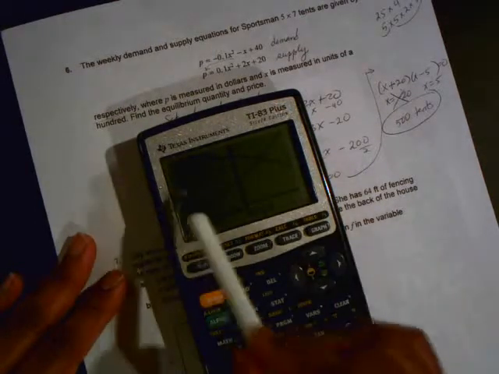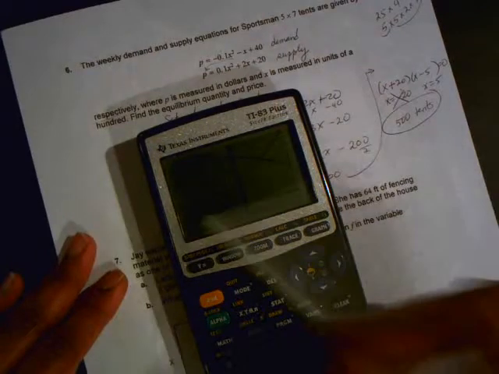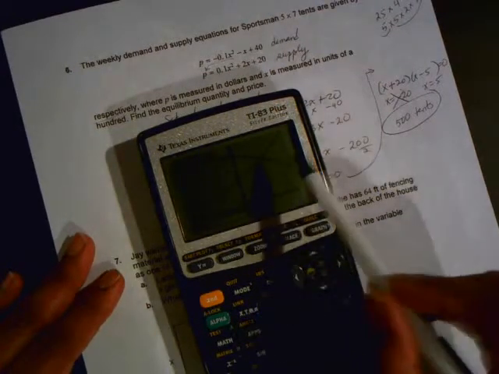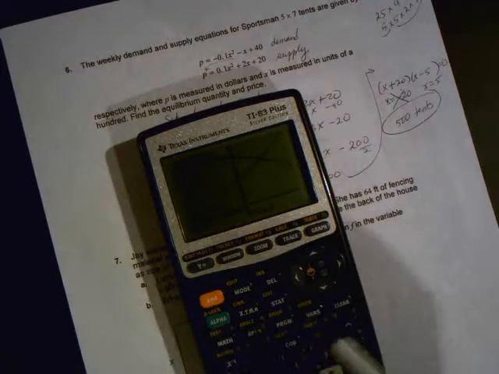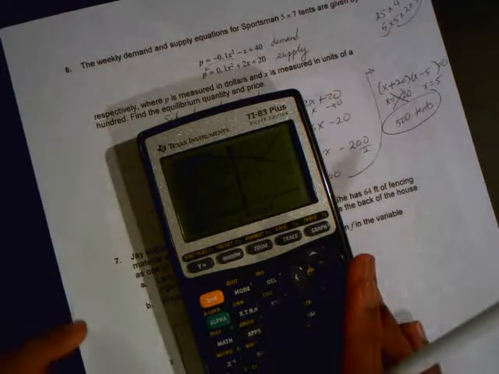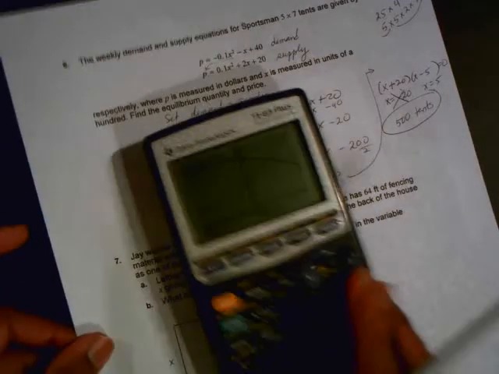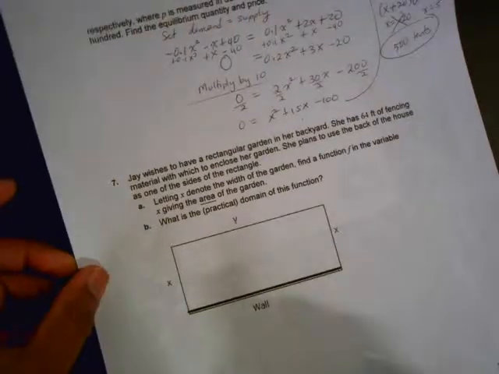They also meet somewhere down here at the negative 20, but that doesn't make sense on the question. So if you were to use a calculator, draw a rough graph and explain that you got it on the calculator and write the answer out. Final question in this section.